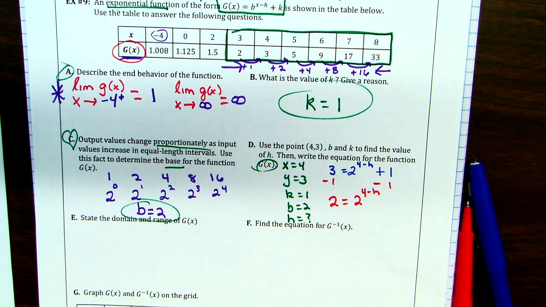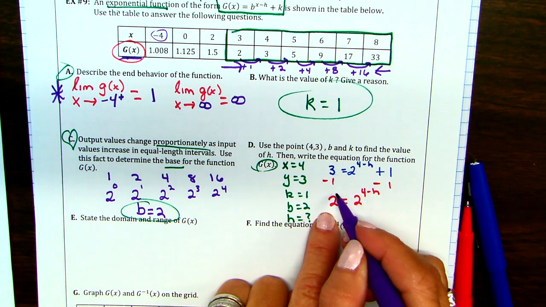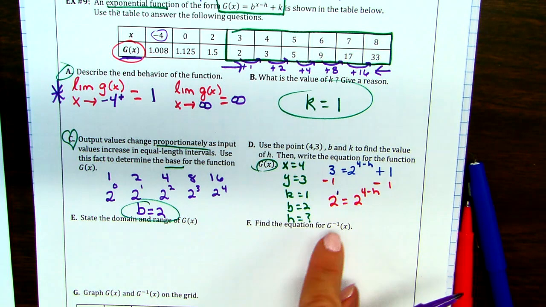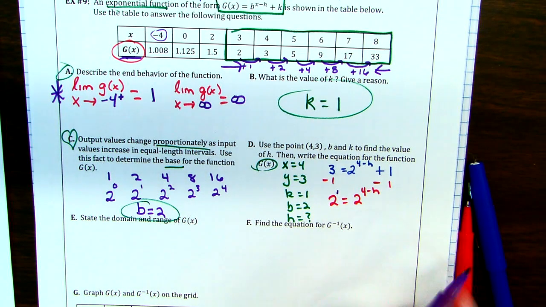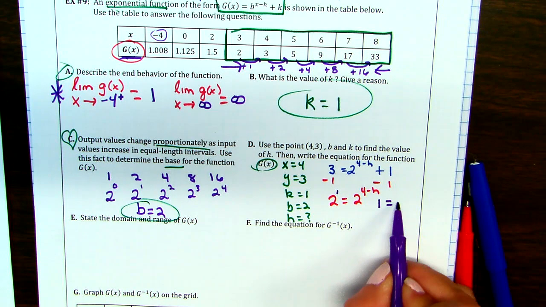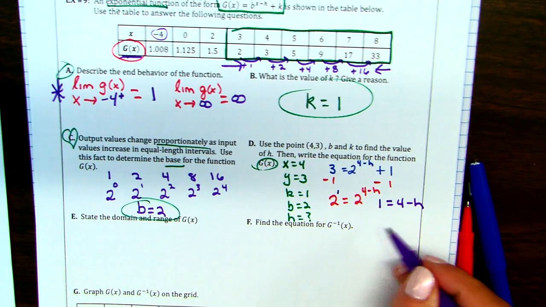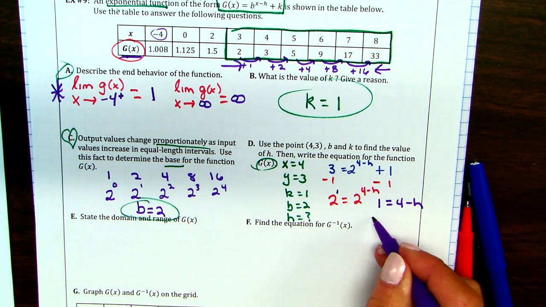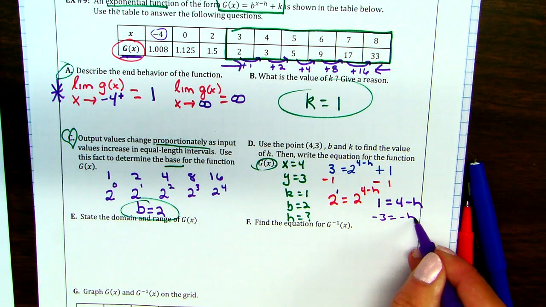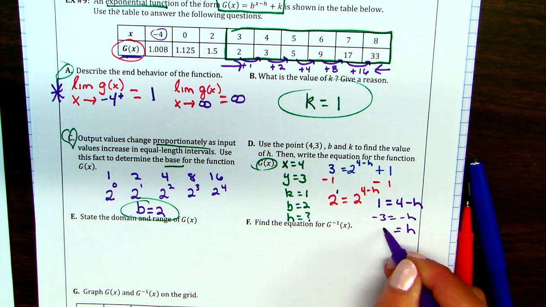When you have like bases, so let me say it differently. If 2 equals 2, then 1 equals 4 minus h. Remember the like bases we did the other day? Subtract 4. Yep, subtract 4, you'll get -3. And then divide by -1, you'll get +3.